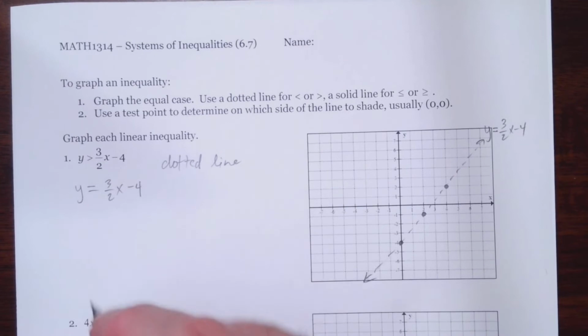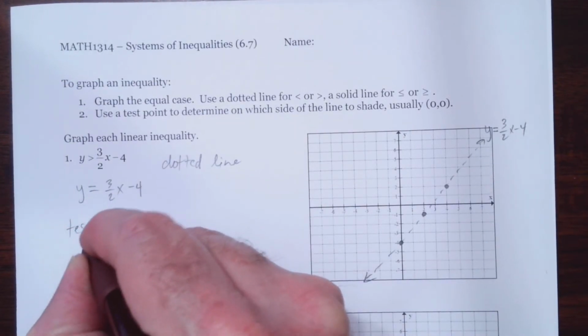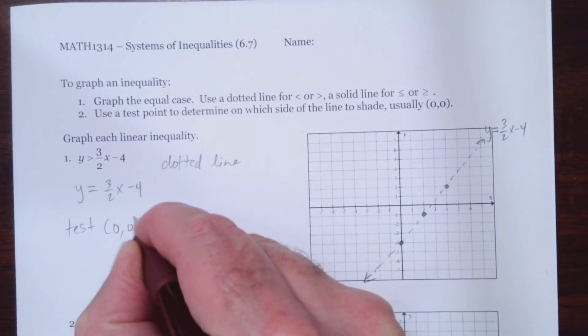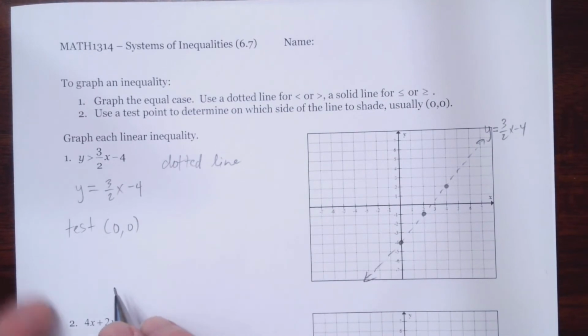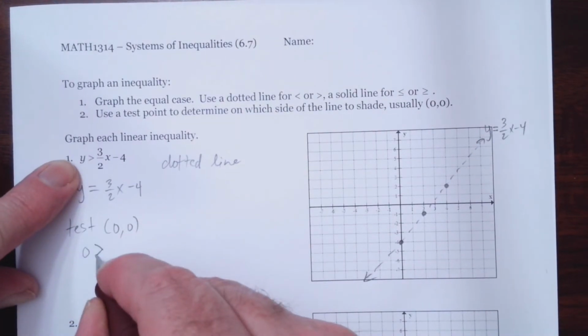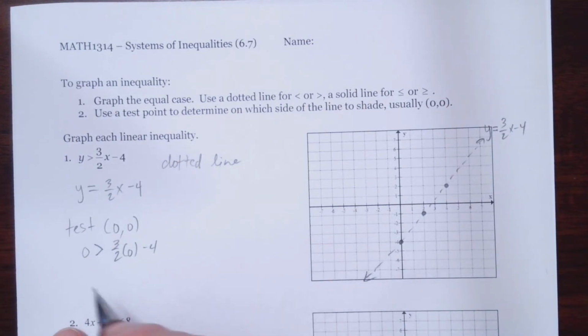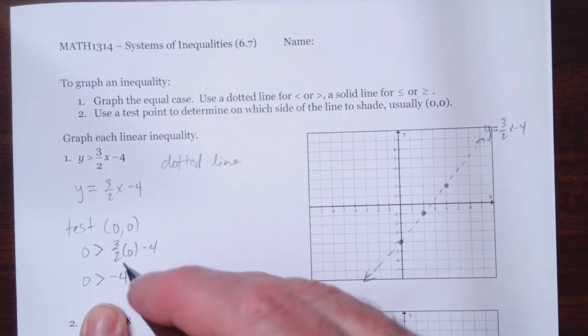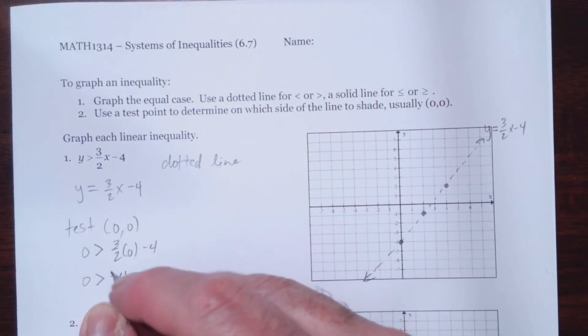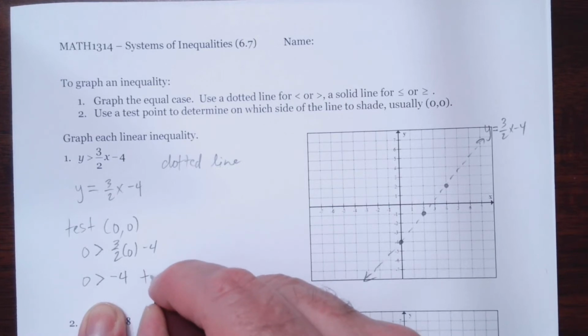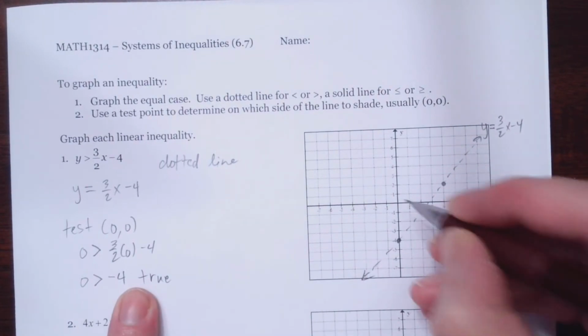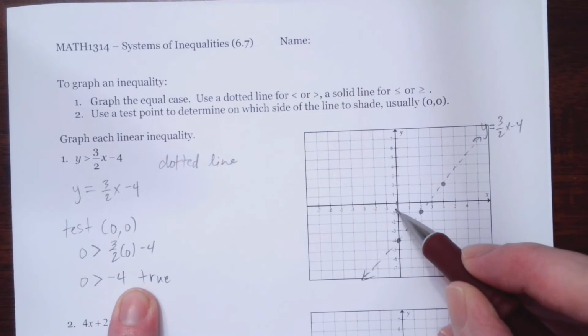So now let's test 0, 0. What that means is plug it in. We have 0 is greater than 3/2 times 0 minus 4. Well, that's 0 is greater than 0 minus 4, which is -4. So 0 is greater than -4, so that's true, which means this point is a solution.